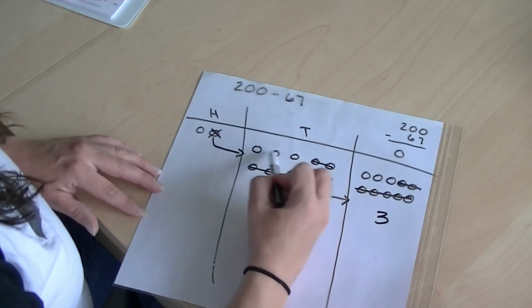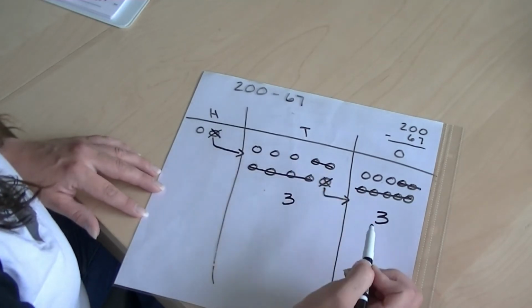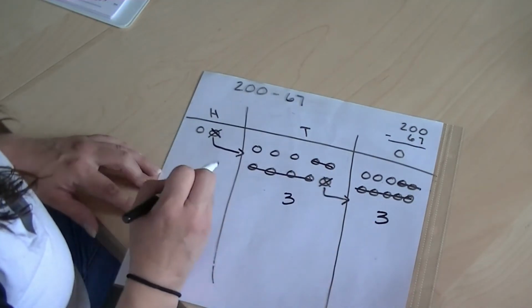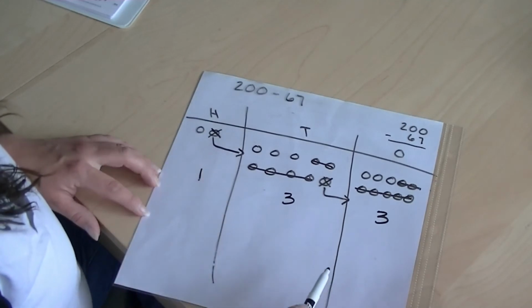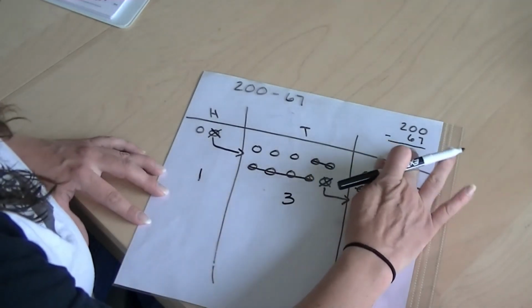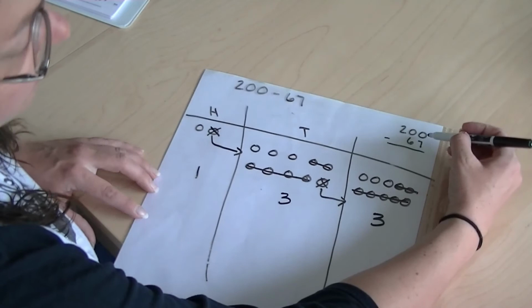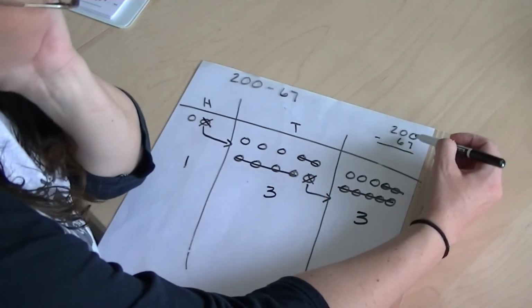4, 5, 6. I have 3 left. How many hundreds? Look, we still have 100. So you should end up with 133. Okay, let's do it over here with our vertical equation.